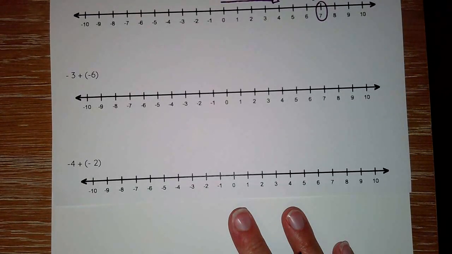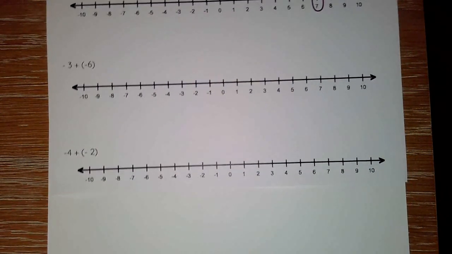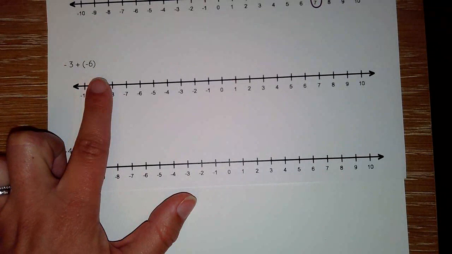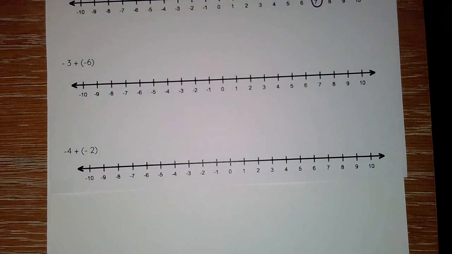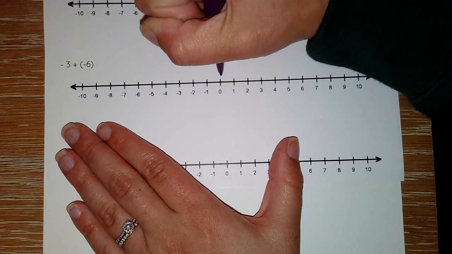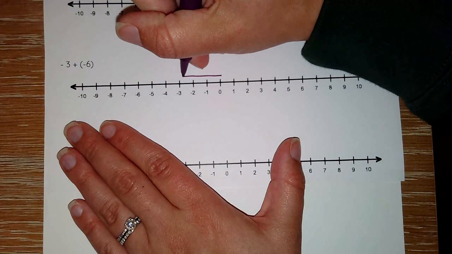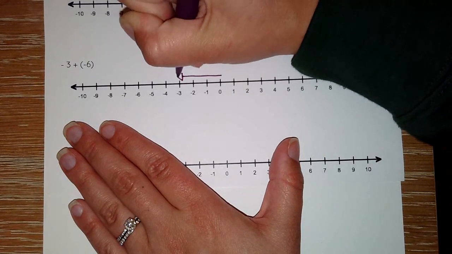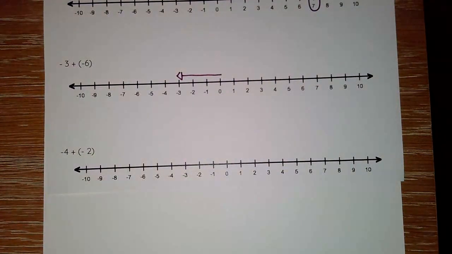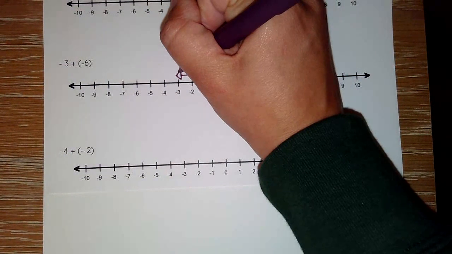Let's look and see a negative example. Here we have negative 3 plus negative 6. Again, I'm going to start at that 0. On Monday, I lost 3 pencils. This time I have to go to the left because I lost 3 pencils.